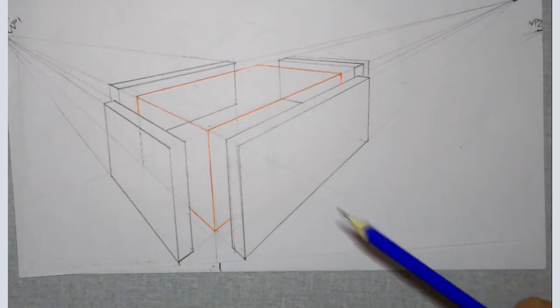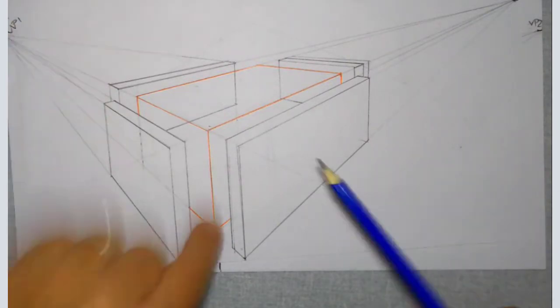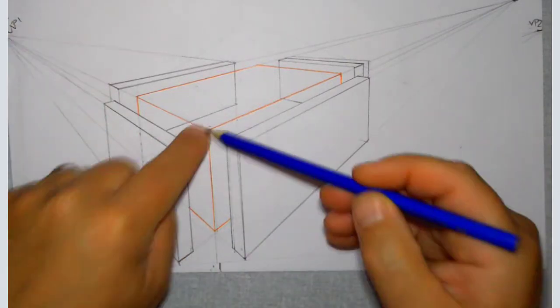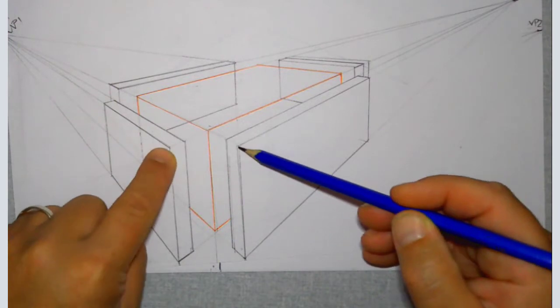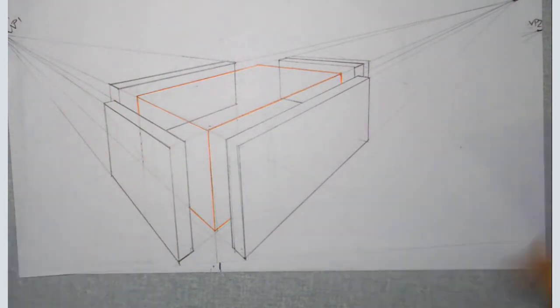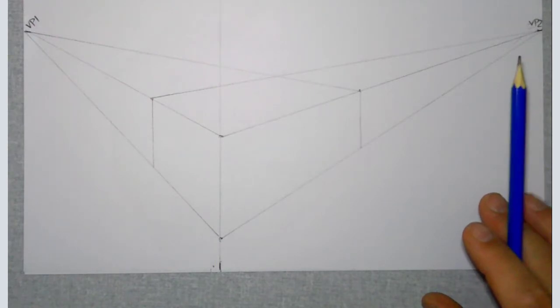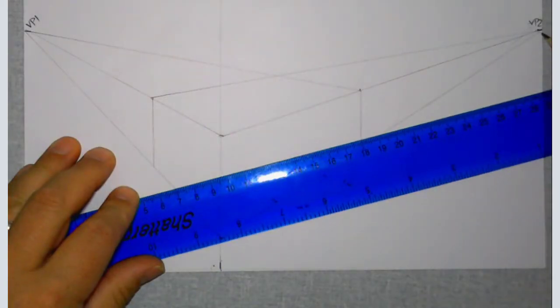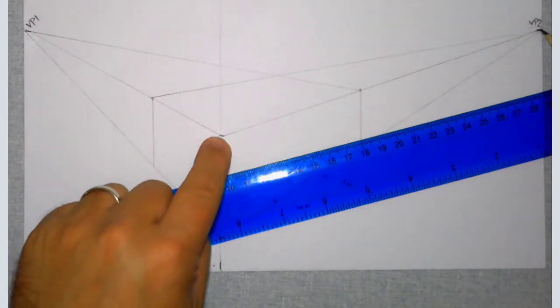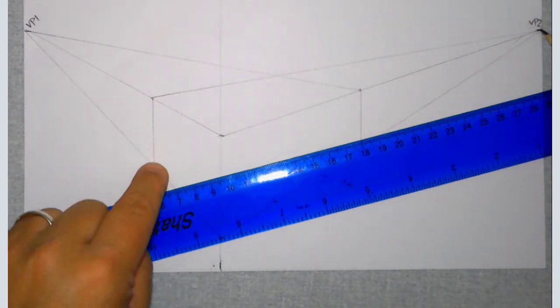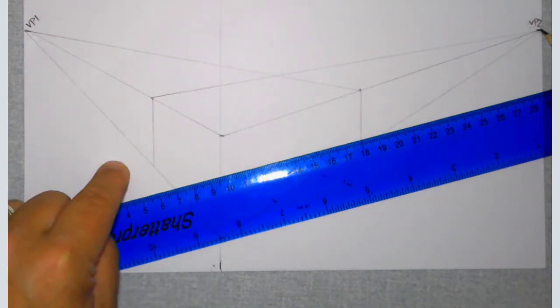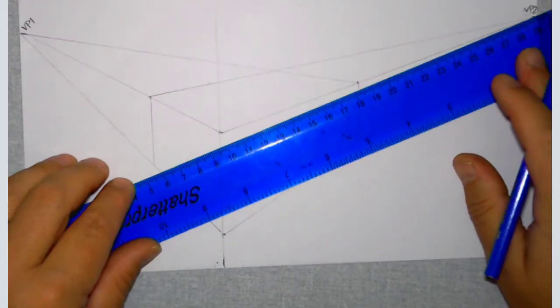So we'll crack on, and we'll start by doing projecting forwards and getting these 2 corners right, I think. So what we're going to do, we're going to line up with VP2, we're going to line up with that corner, and we're going to push forwards in that direction. And we're just going to do the front corners for a minute.